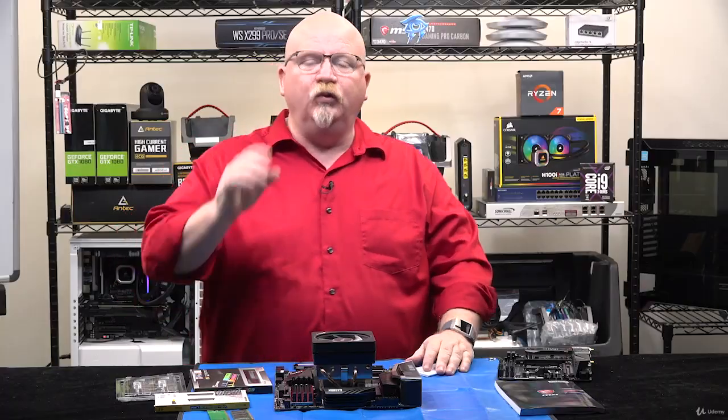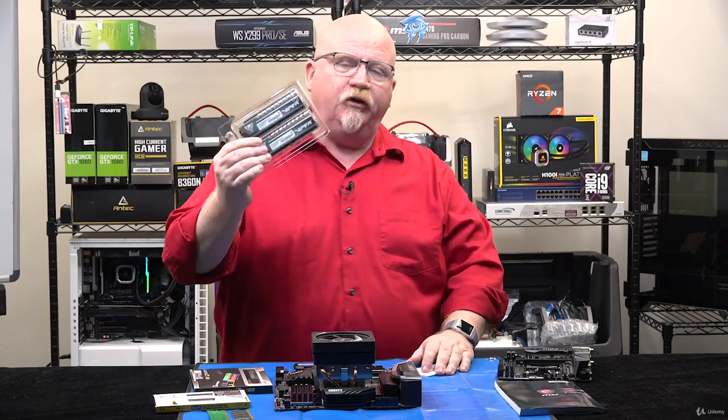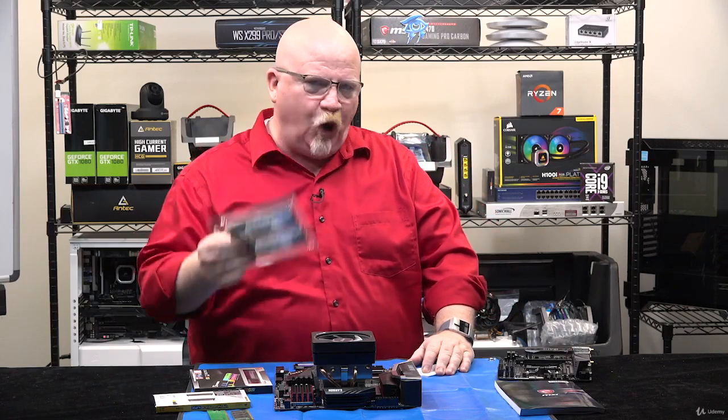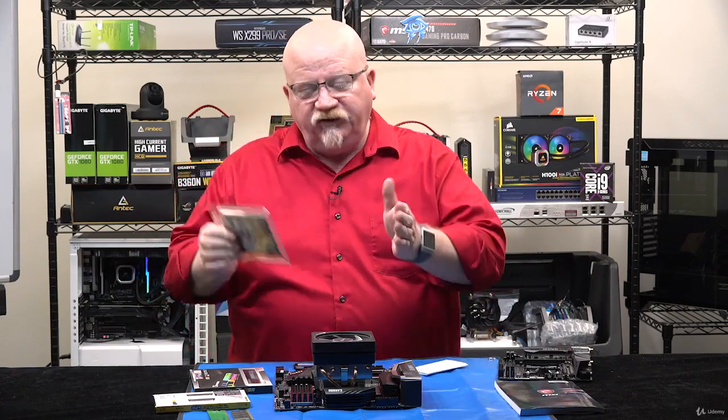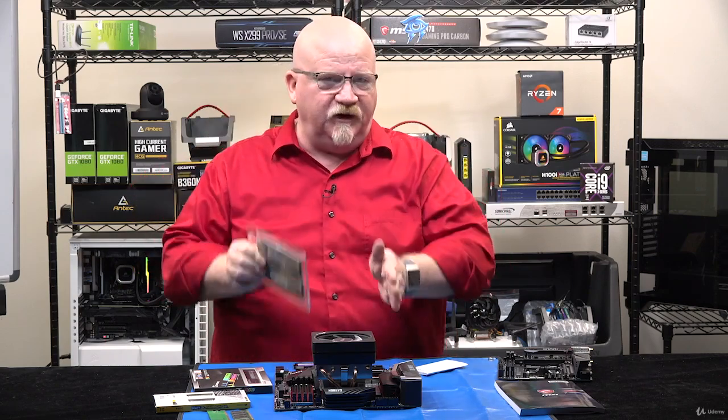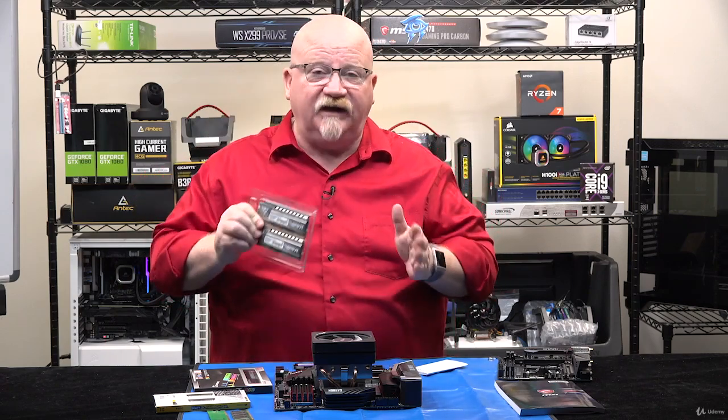The only other trick when it comes to channels is that you really want to make sure that you're putting identical RAM in any one given channel. So on one channel, you want to make sure they're the same speed, you want to make sure they're the same capacity. That just has to happen.